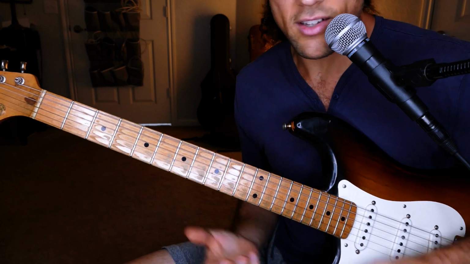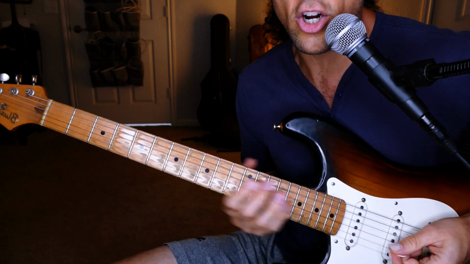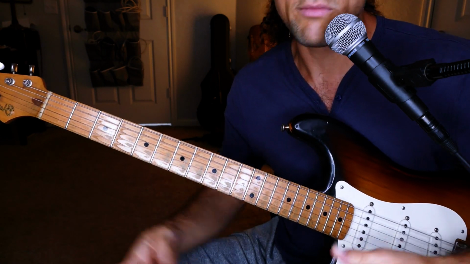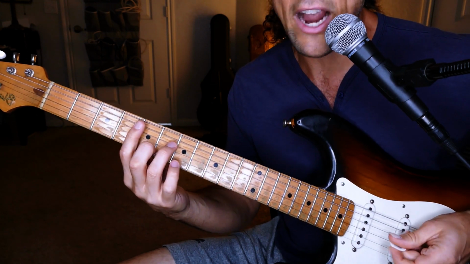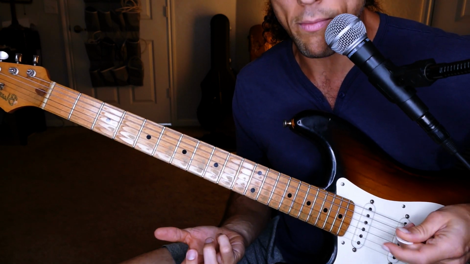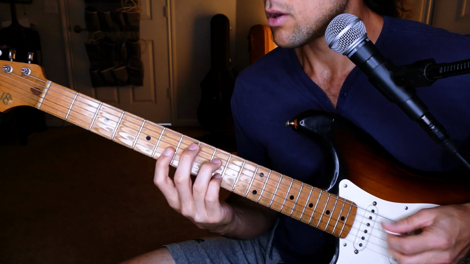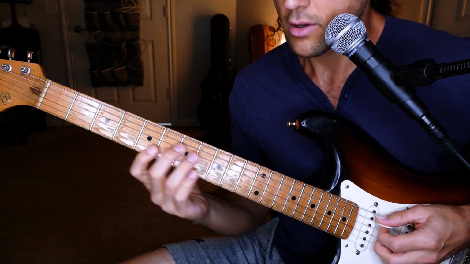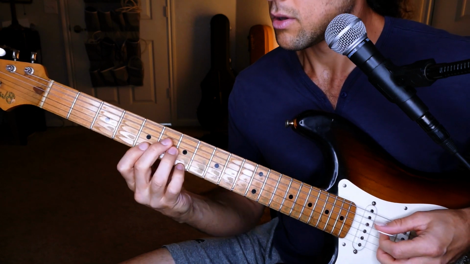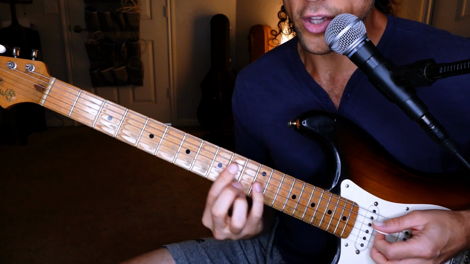Now for practice, if you want to practice these shapes, get them down. When I was younger, I would just run them with a metronome, almost like you're playing scales, just back and forth between whichever chords were giving you a problem. So maybe just this one. Next one. Kind of sounds cool with the delay, to be honest.